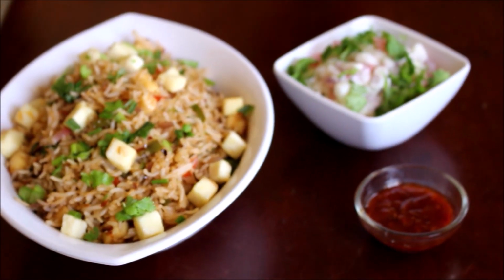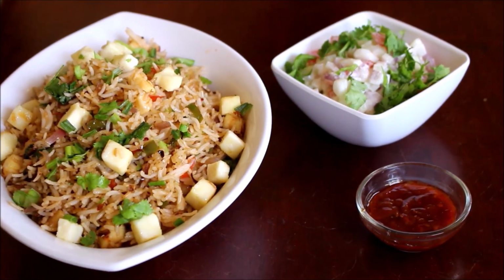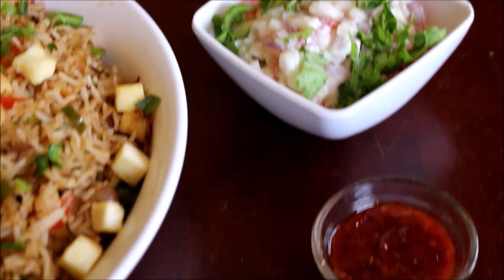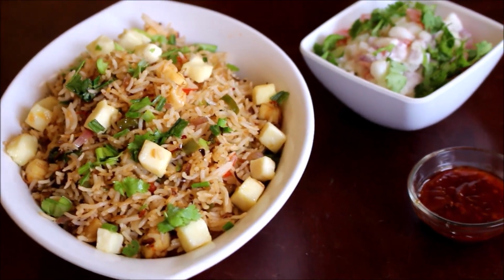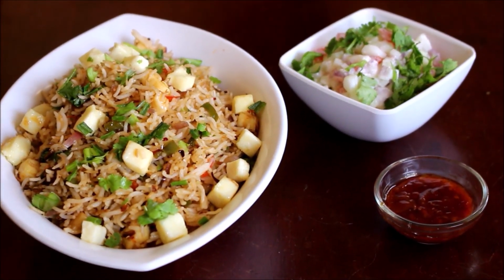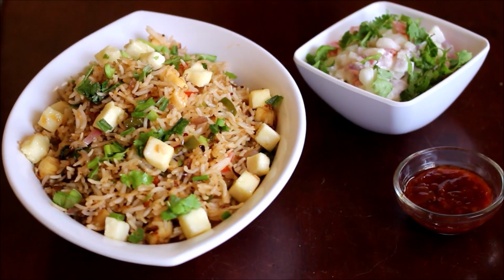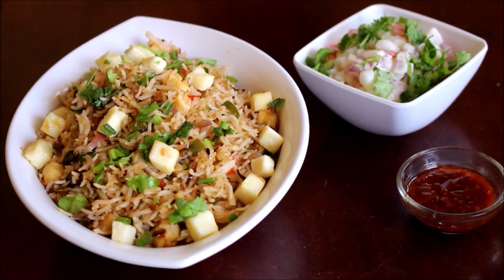I've been receiving a lot of requests for egg fried rice and paneer fried rice. I finally plan to prepare all my fried rice requested recipes. So today I'm going to be posting you paneer fried rice. Very simple set of ingredients required for this recipe, and you can serve it for a large group.